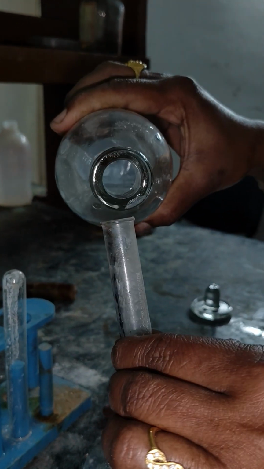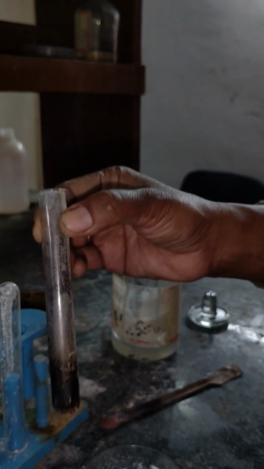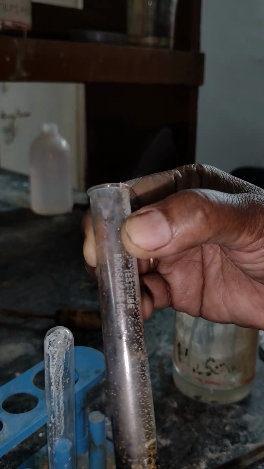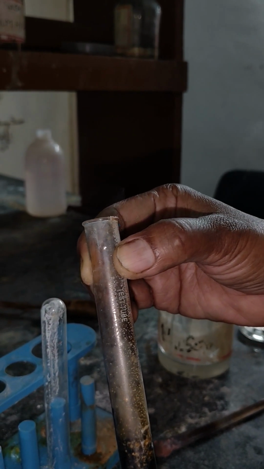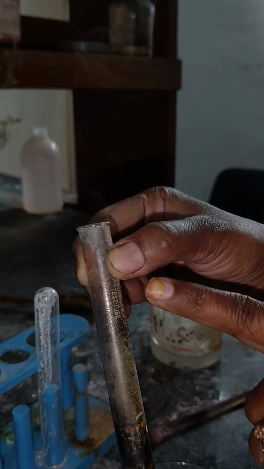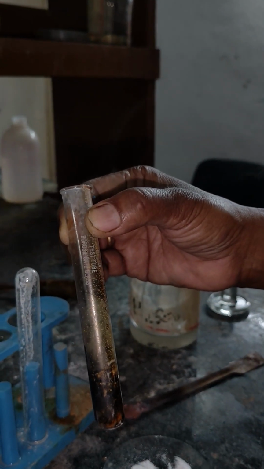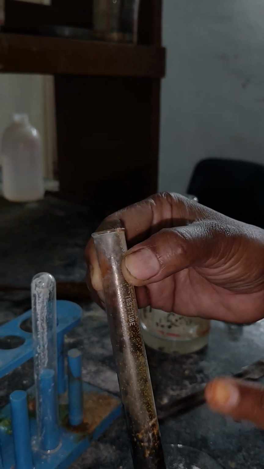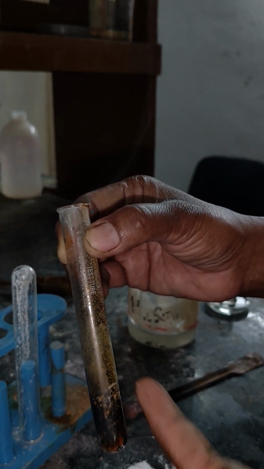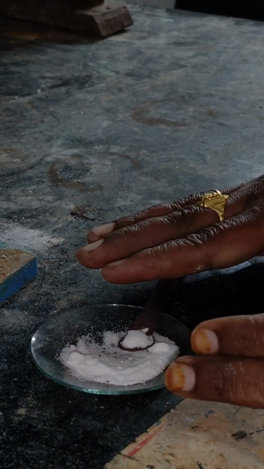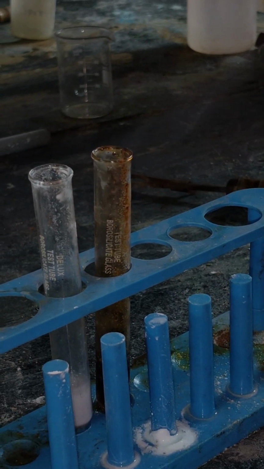A little bit I'll pour again. See here, brown fumes are coming out. If brown fumes come after adding the concentrated H2SO4, then the anion is bromide. If white fumes are evolved instead of brown, then the anion is chloride. Slowly it is reacting and giving us the brown fumes. So in this salt, we have identified the anion. The anion is bromide.